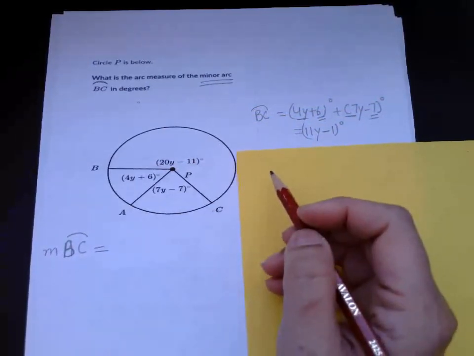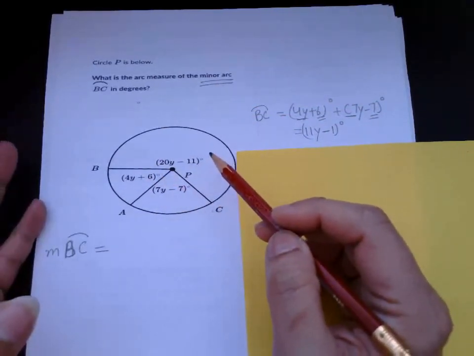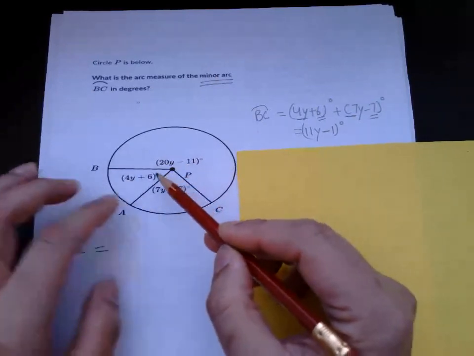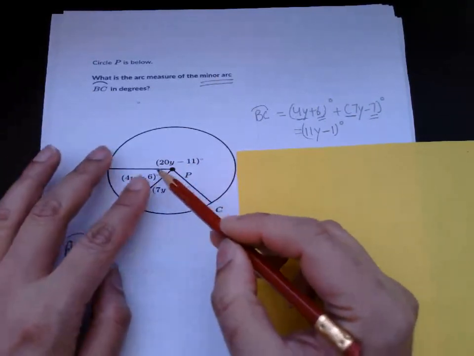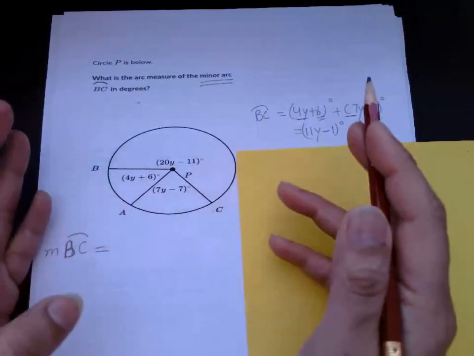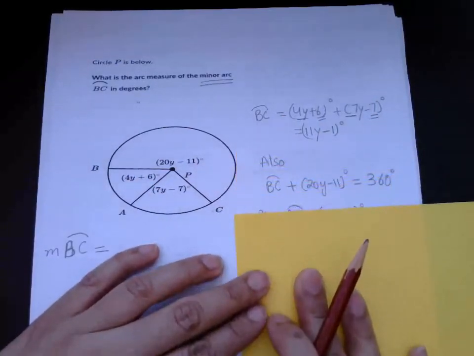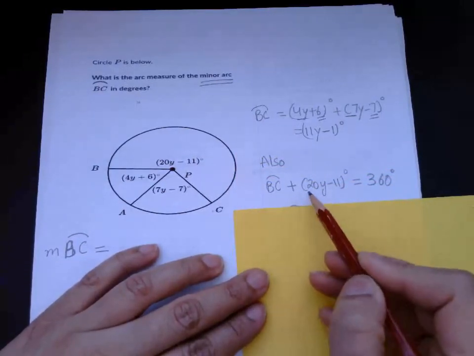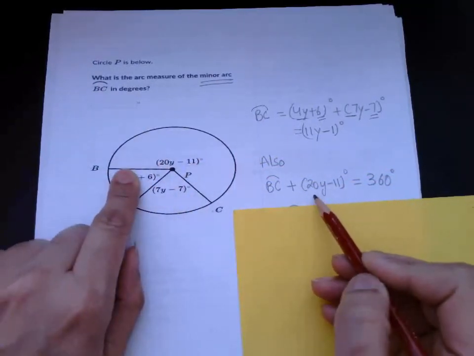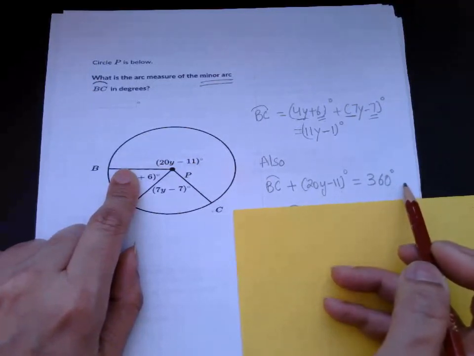Now, one thing to understand, the sum total of a circle is 360 degrees. If I add BC and 20y minus 11, that should be equal to 360 degrees. So arc BC plus this angle, 20y minus 11 degrees, should be equal to 360.